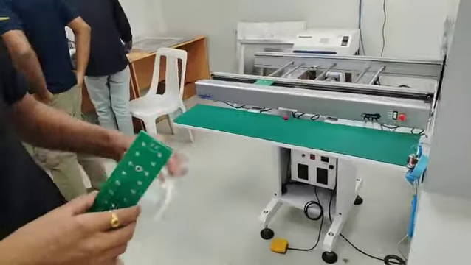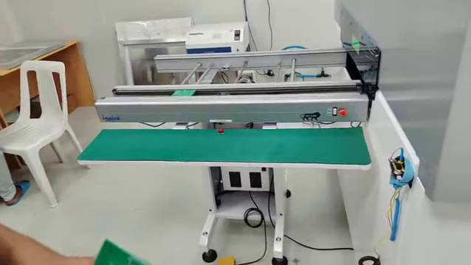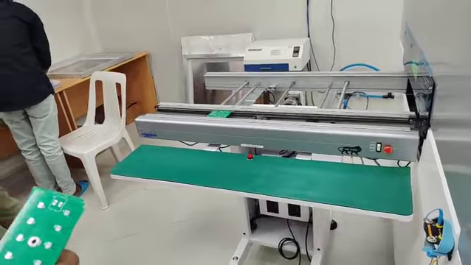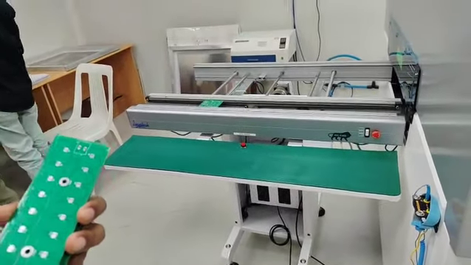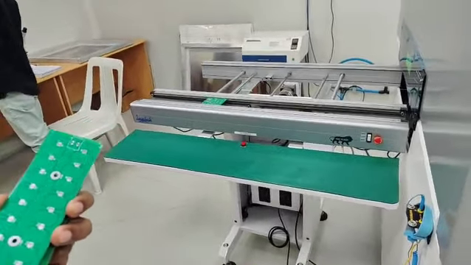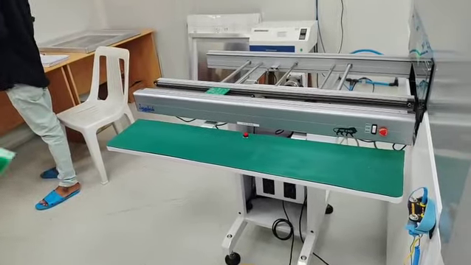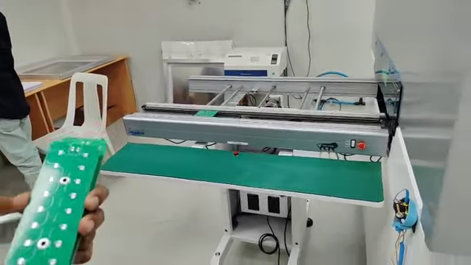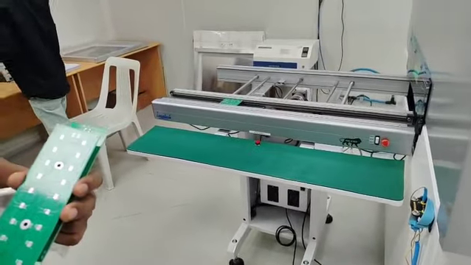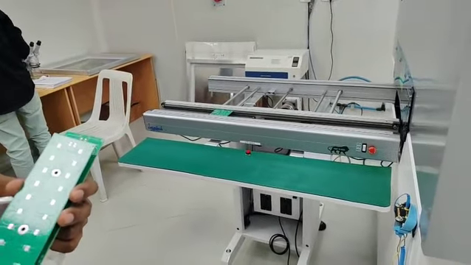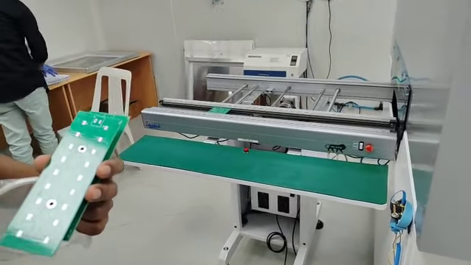So PCB designing is different. For PCB designing, there's Altium, there's Eagle, there's KiCad, Proteus. There are different software packages for PCB designing. Which is the best software, sir? LTspice is also there. Okay, Altium. LTspice is actually for simulation, sir.